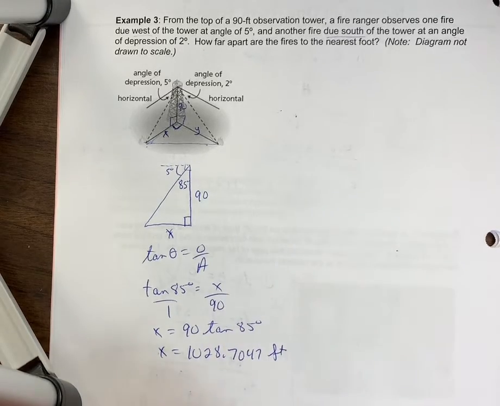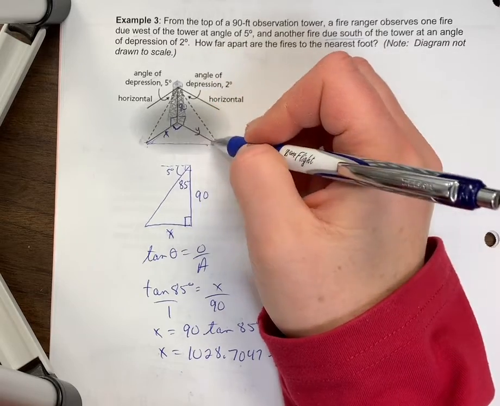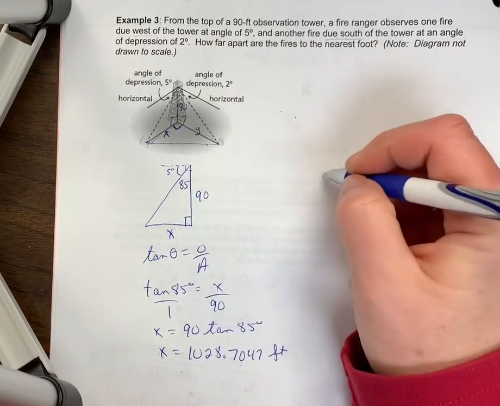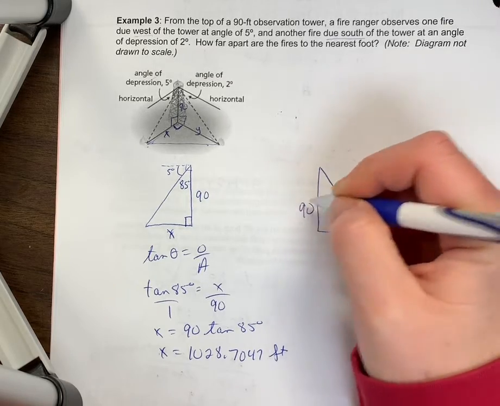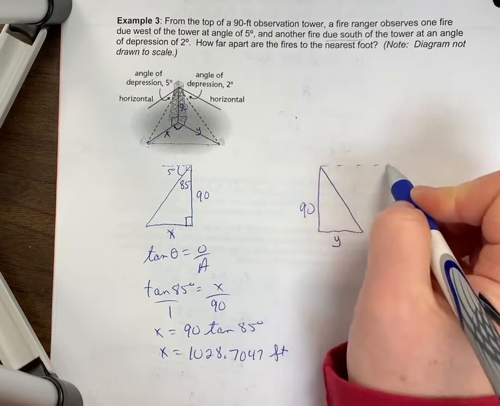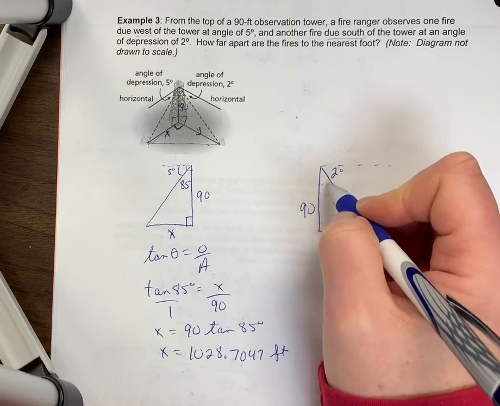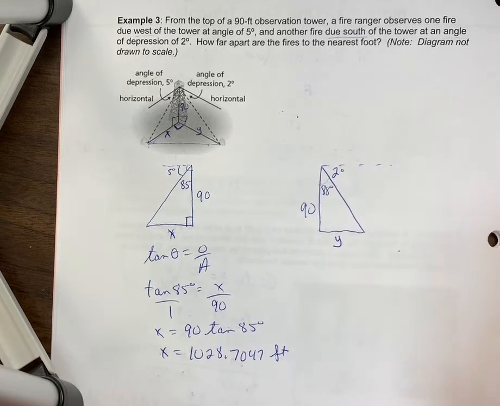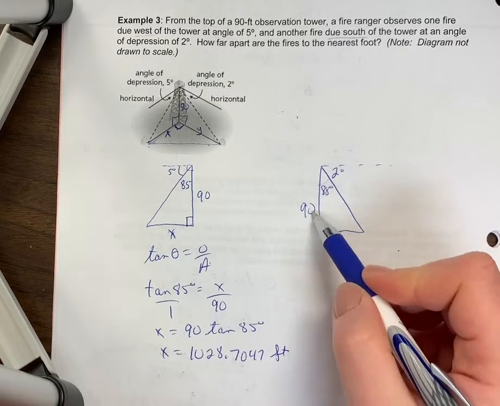I've got to go through the same steps, but to find Y. So I'm basically redrawing this triangle right now. It's still that 90-foot tower, but we want to find Y. In this one, this is 2 degrees, clearly not drawn to scale. So 90 minus 2, this must be 88 degrees. We're still going to use tan because this is still opposite and adjacent.